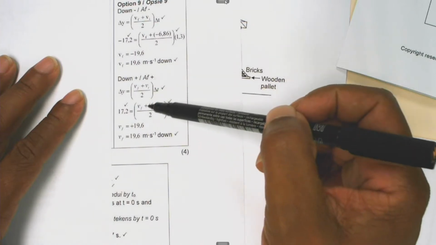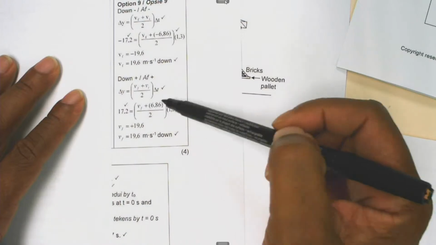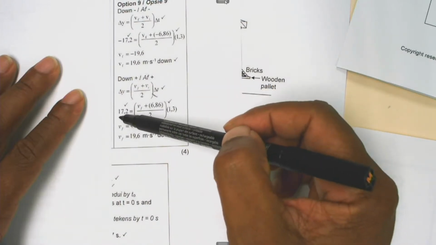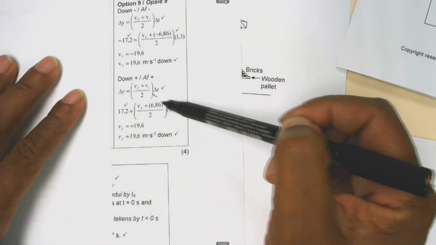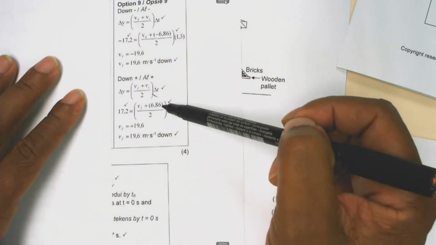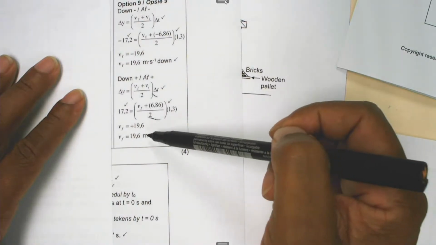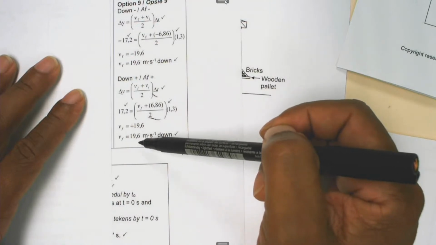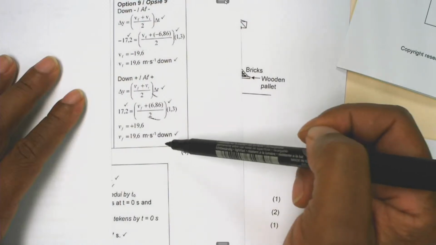Now what is it that we are going to have? It is delta Y equals (V final plus V initial) all over 2, times delta T. Now downwards is positive. The change in displacement is going to be positive 17.2, and the initial velocity, as it is moving from that point, is going to be positive. Now when you calculate all this, it is going to give us a positive 19.6, and finally the final answer is going to be 19.6 meters per second, going downwards.